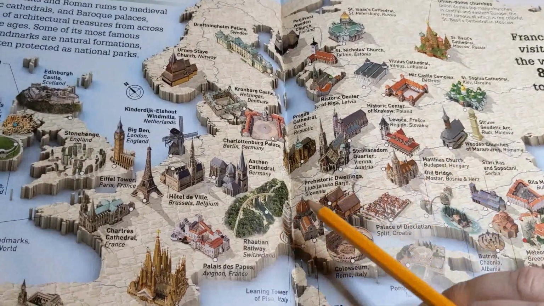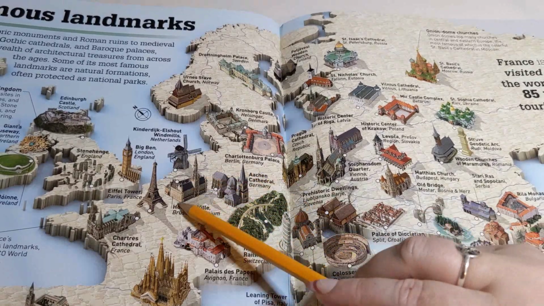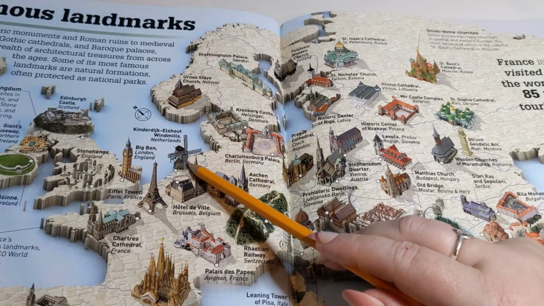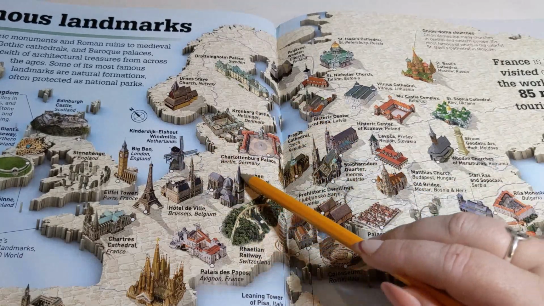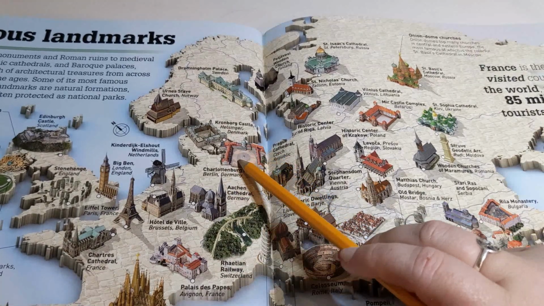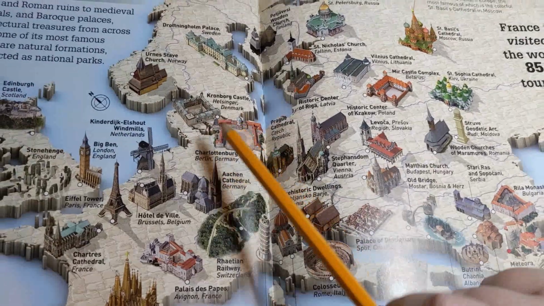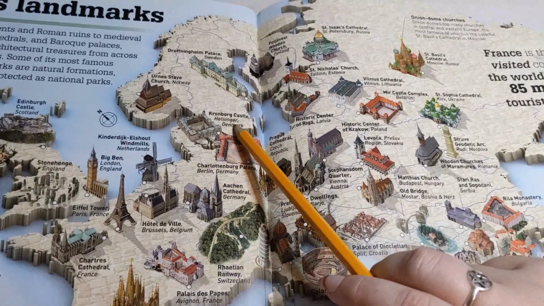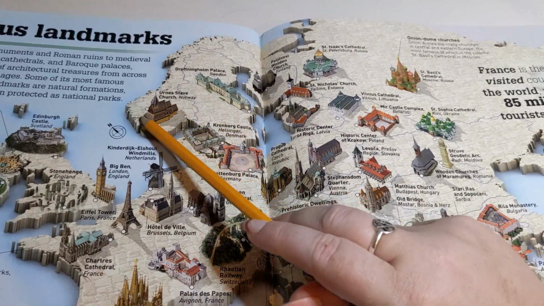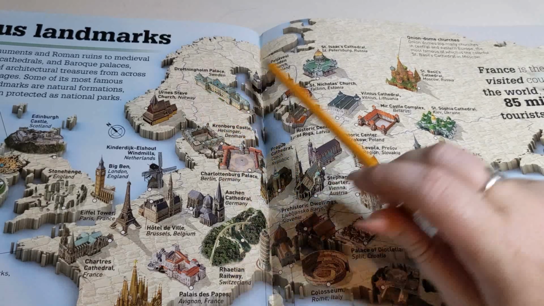Let's move up here. We have the Rhaetian Railway in Switzerland, Hotel de Ville in Brussels, the Kinderdijk-Elshout windmills in Netherlands, Aachen Cathedral in Germany, Charlottenburg Palace in Berlin, Kronborg Castle in Helsingør, Denmark. I thought it said Helsinki at first. I was like, no, but it's Helsingør. The Urnes Stave Church in Norway, Drottningholm Palace in Sweden.